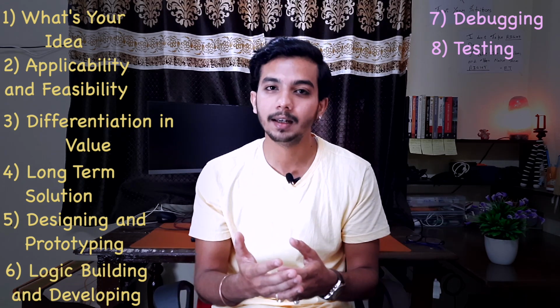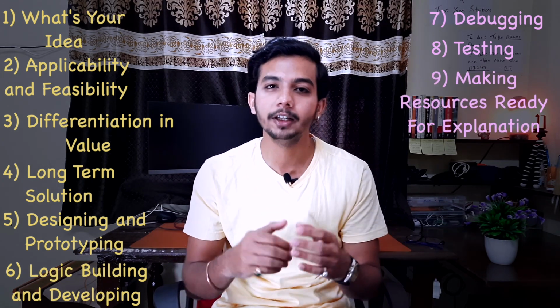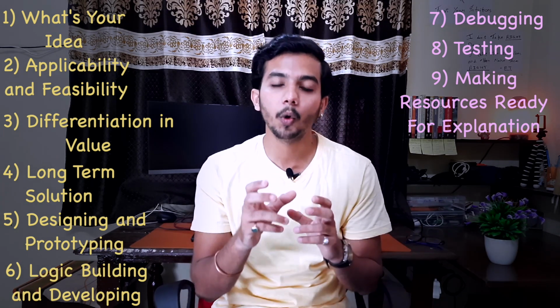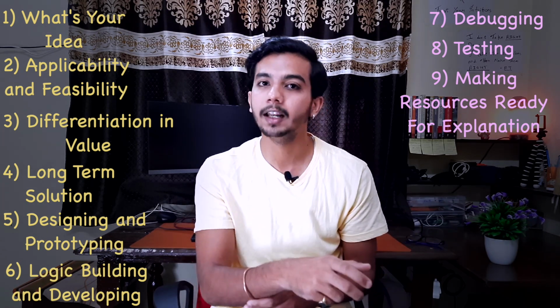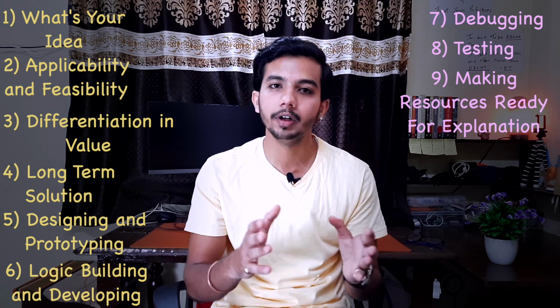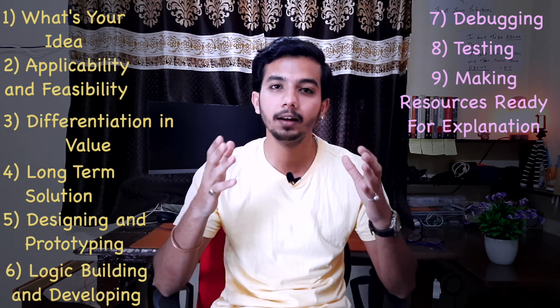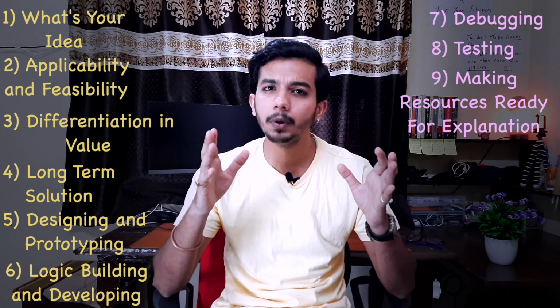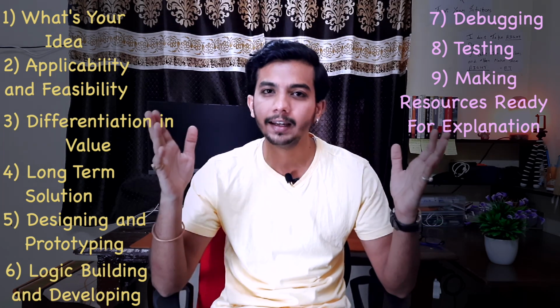you can move to the next step, which is making resources ready for explanation. Now in this step, 90% of your development is done, and your product and service is almost ready with its final build and ready to be pushed out to the world. So now in this phase, you have to create the resources to explain your product or service to the general people, or to the people who don't have any technical knowledge.